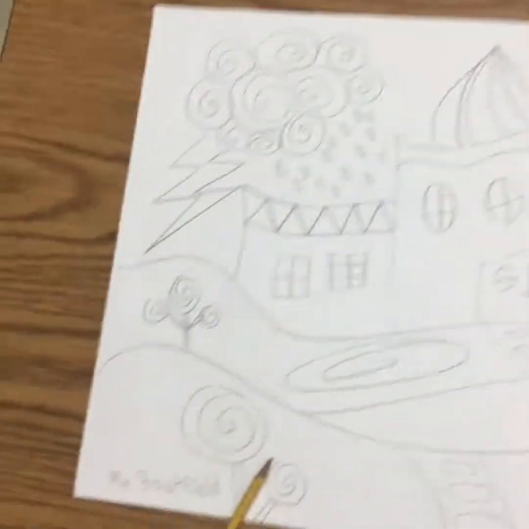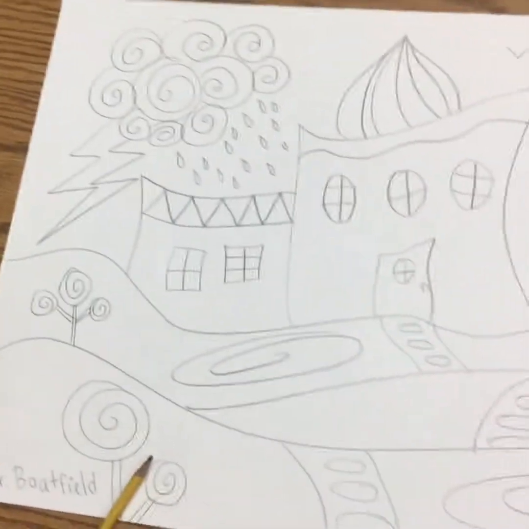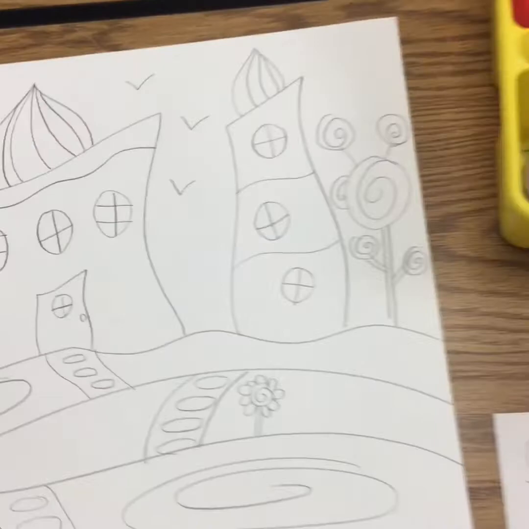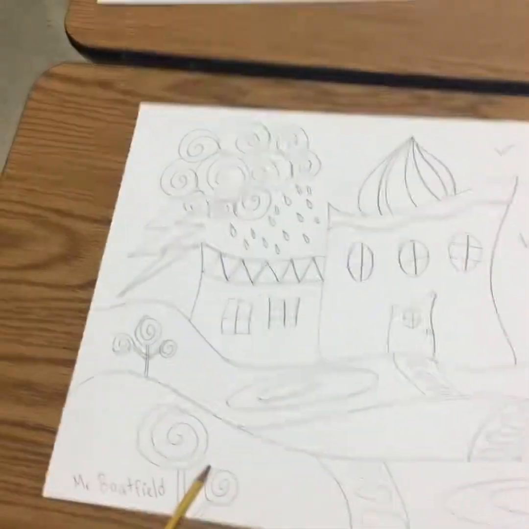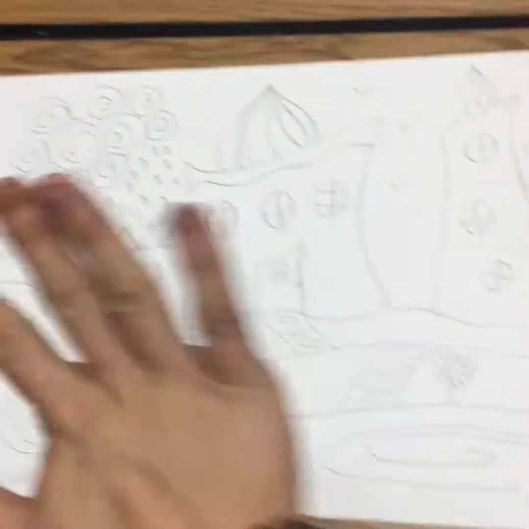So I finished my final design. I made some changes. I added some thunder, maybe a little bit more rain. I changed some of the designs in the buildings and added some more patterns just to make them a little bit more interesting. But you don't have to change everything if you don't want to. If you love your sketch, you can just copy your sketch onto the big paper.